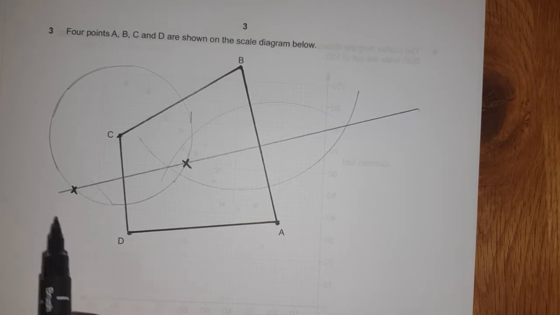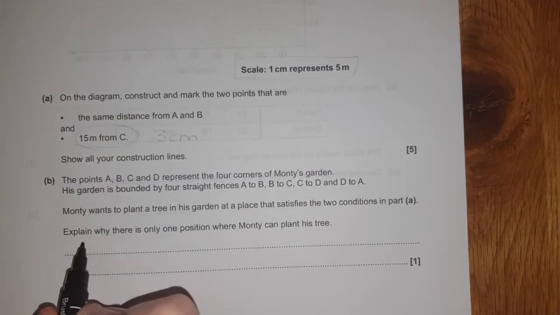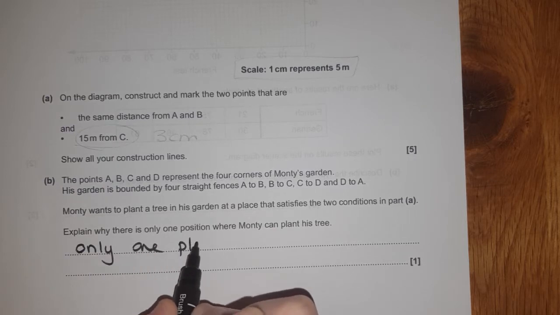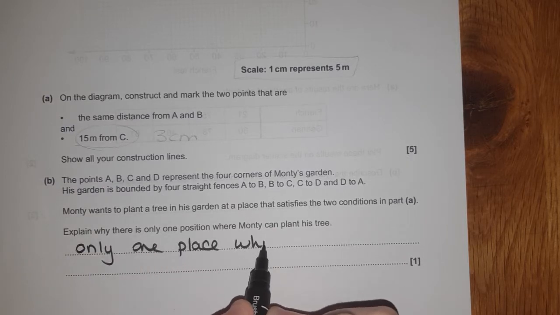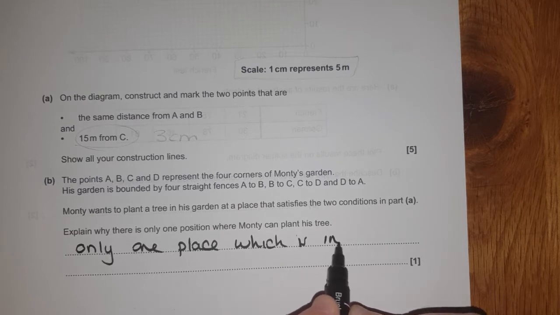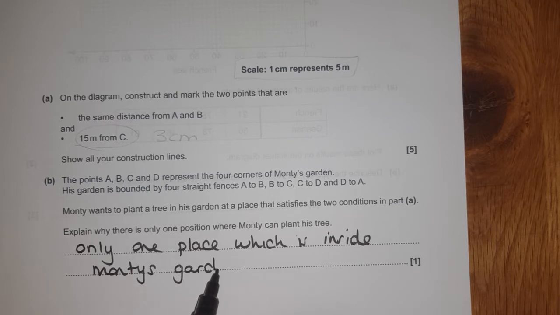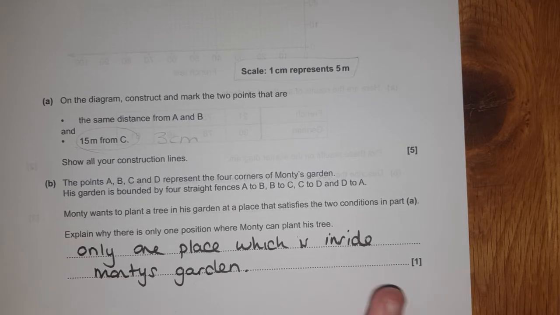Well, there's only one point that is actually in Monty's garden. This point is outside of his garden. So all you need to write is there's only one place which is inside Monty's garden. Okay, so hopefully that one's nice and clear.